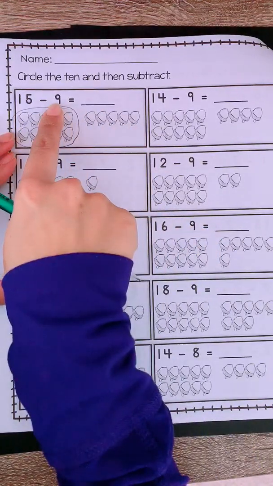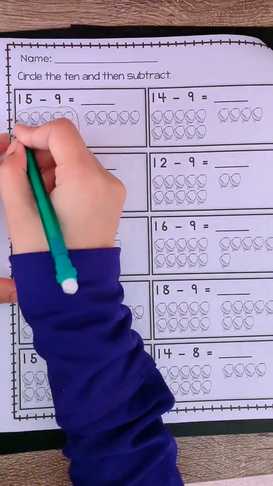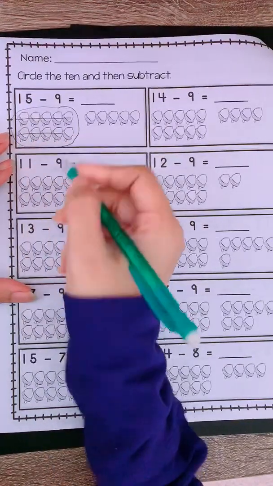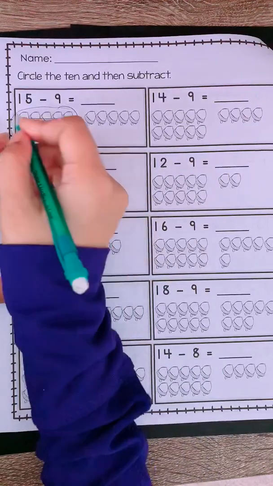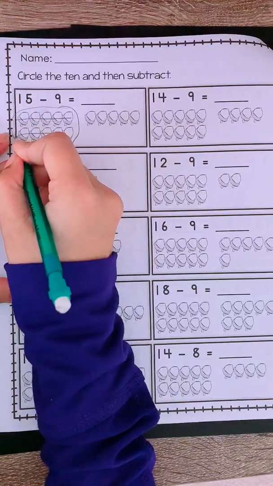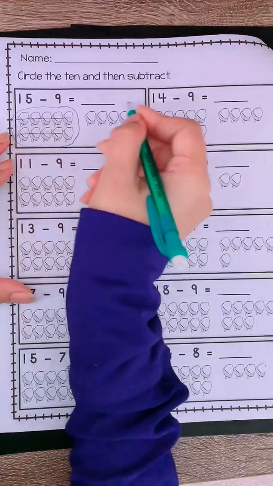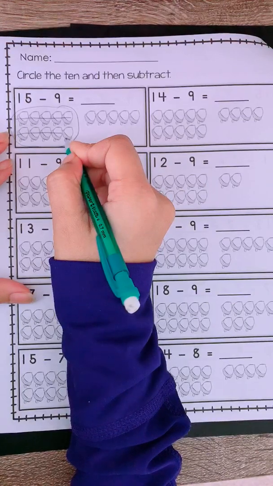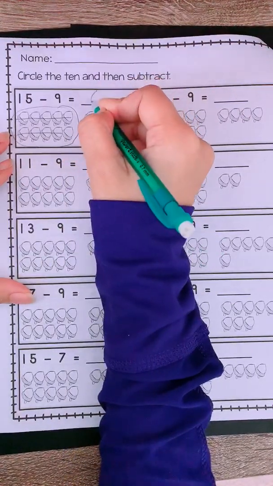We take away 9. We start with the 10 group to do so. And we know, sometimes we don't even need to count it. We just know that 9 and 1 will make a 10, and we can just cross it off. Or we could just say 5 and then count on 6, 7, 8, 9. We notice that there is 5 in the ones left over. And there's one more. That's 6. 5, 6. Counting on. And we write the number 6.